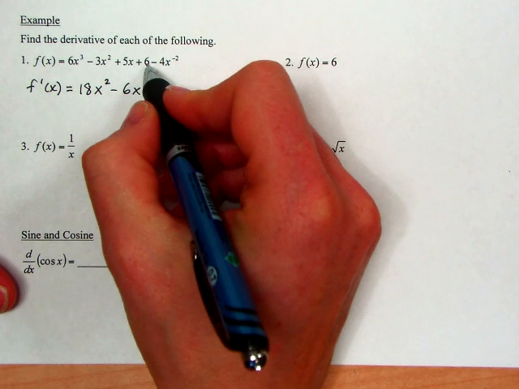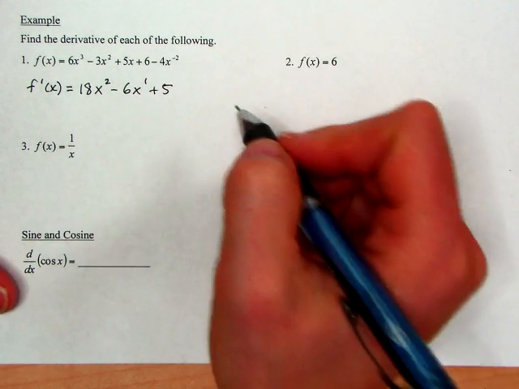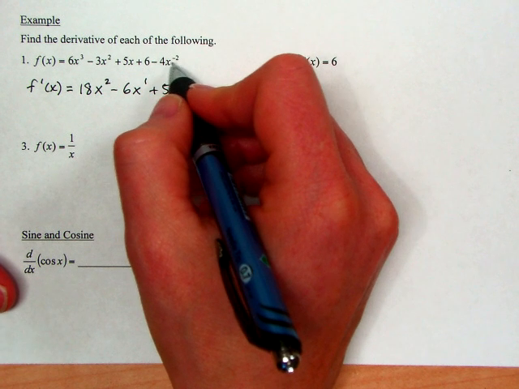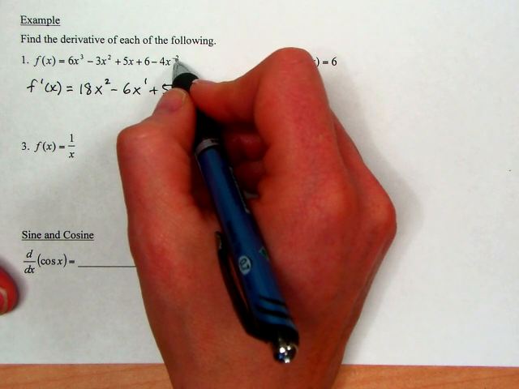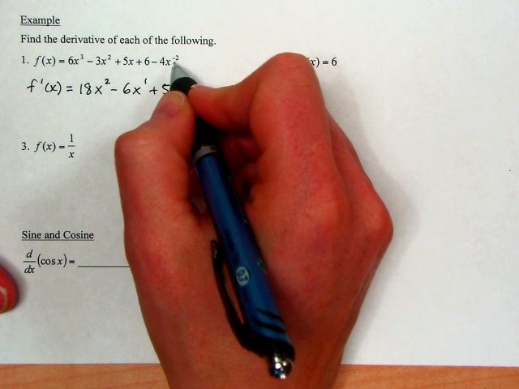Next is a 6, which is a constant, so that's just 0, it goes away. And this guy follows the same rules, even though it's a negative exponent. You bring the -2 times the -4 and make 8, and then you subtract 1 from the exponent.